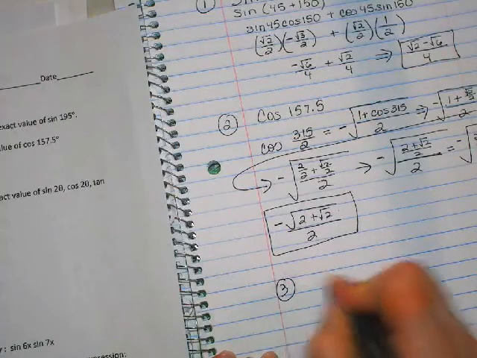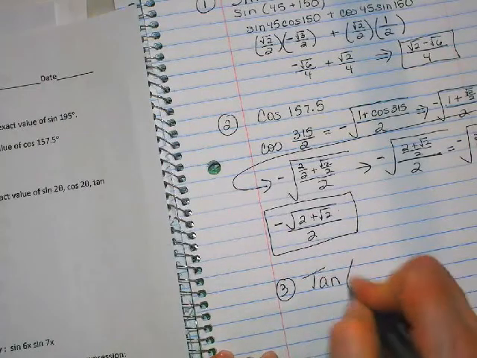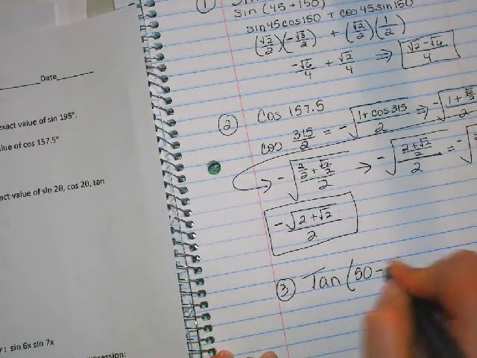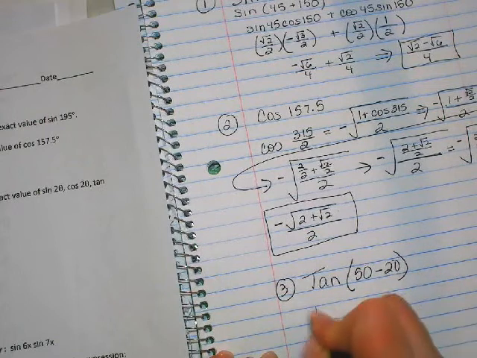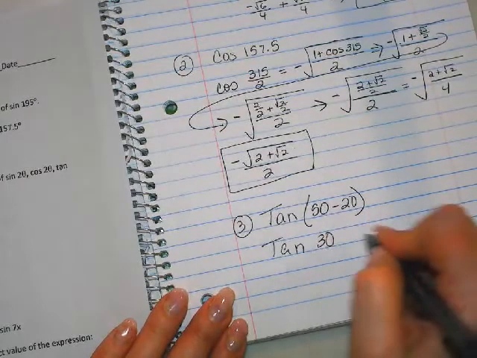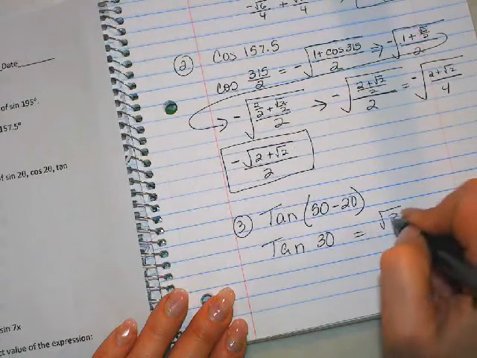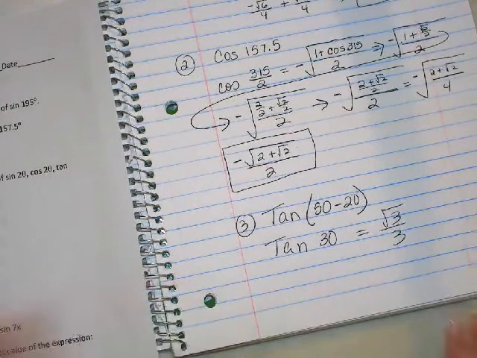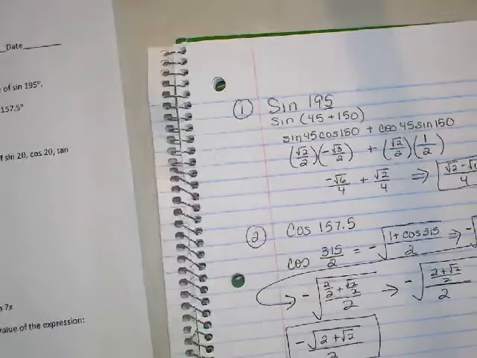So this whole thing simplifies to just the tangent of 50 minus 20, which is the tangent of 30, which is radical 3 over 3. That was it. That's all for number 3. That one was pretty simple.